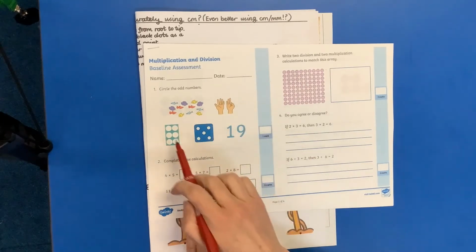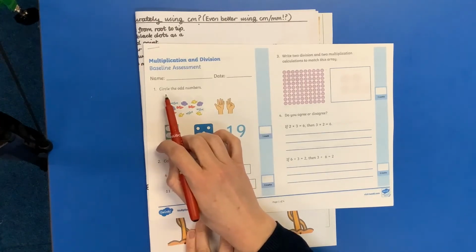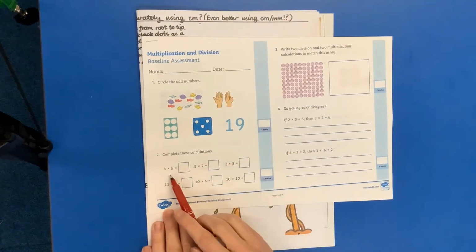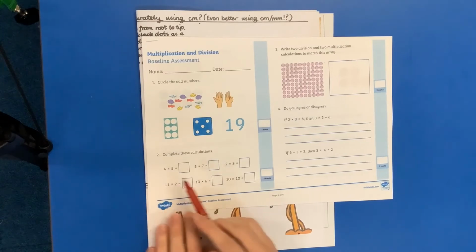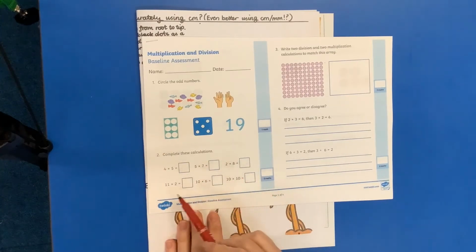So count up the numbers that you see, that one's already been counted for you, so that's nice and easy, and circle, put a circle around the odd numbers. And there's just some simple ones here. Complete these calculations. And if you need to draw things out, draw things out. If you want to have some equipment with you, you can have some equipment. If you're using your fingers, that's absolutely fine. Can you do these times calculations?